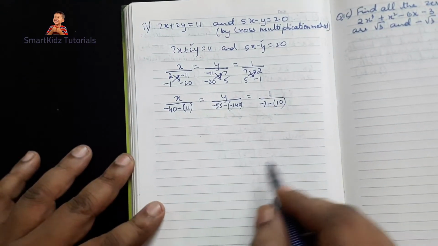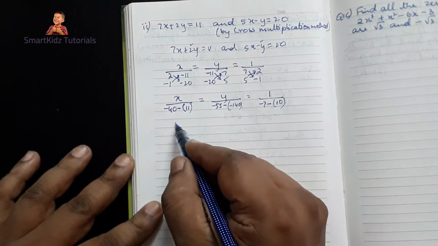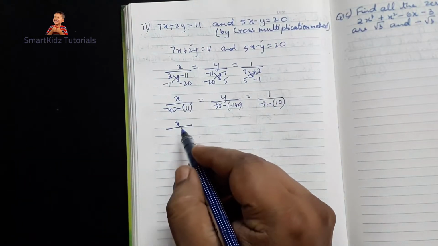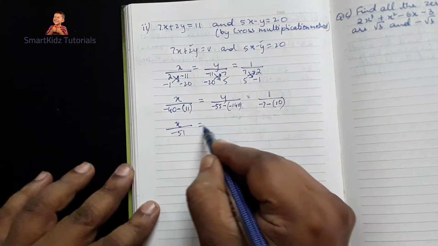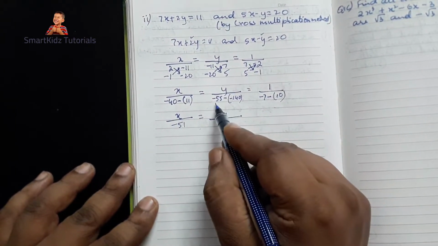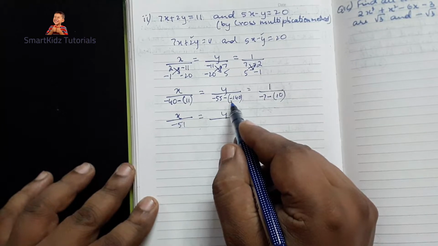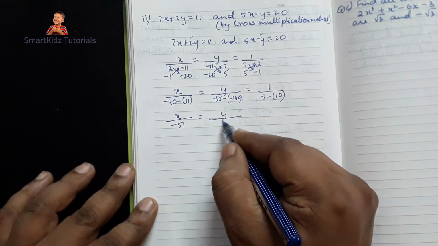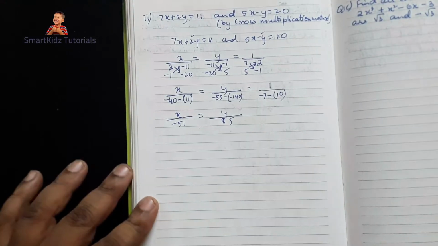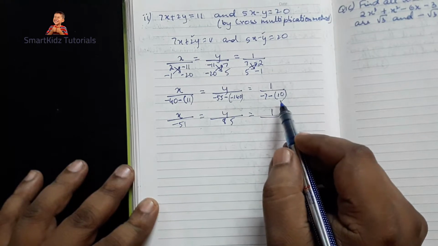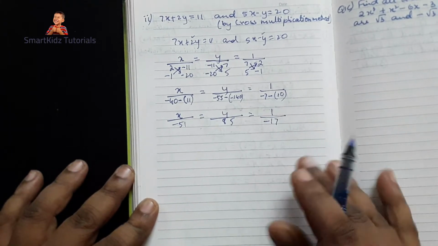Okay, so now we solve. x upon minus 40 and minus 11 gives us minus 51, equal to y upon minus 55, this would become plus now, that gives us positive 85, then equal to 1 upon minus 7 and minus 10 gives us minus 17.